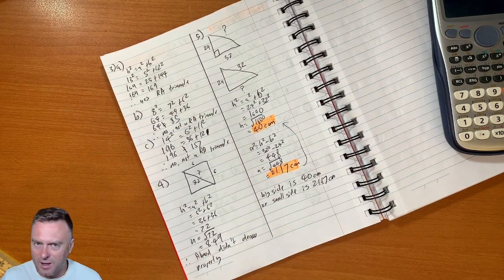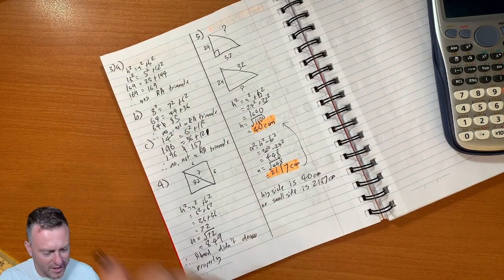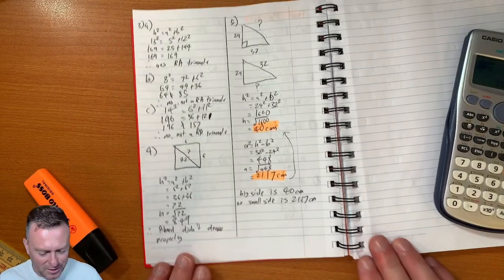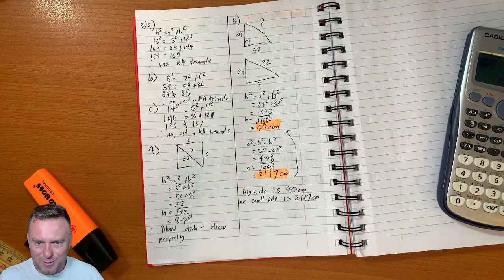Now, usually if I'm doing problem solving style questions, to make my life easier as a marker, and for my teacher, I highlight the answers. So then it makes their life easier when they're marking. Therefore, they usually give out higher marks because you've made their lives easier.